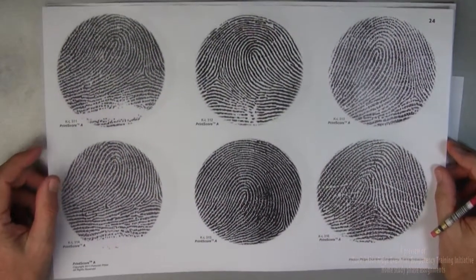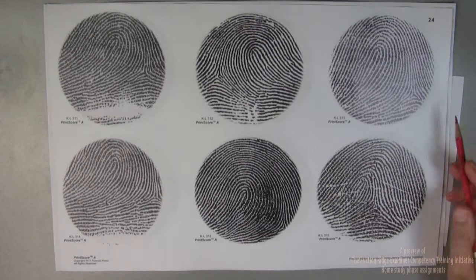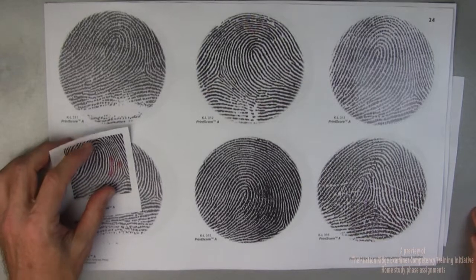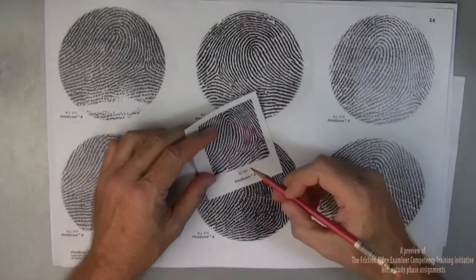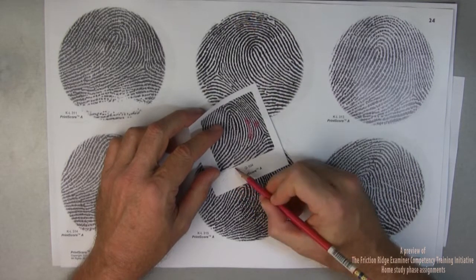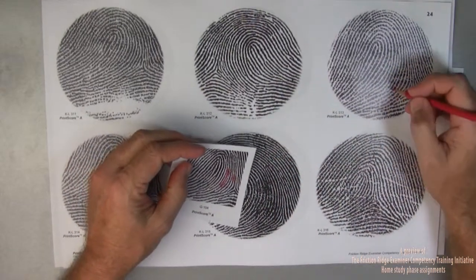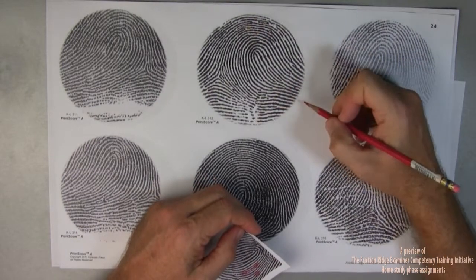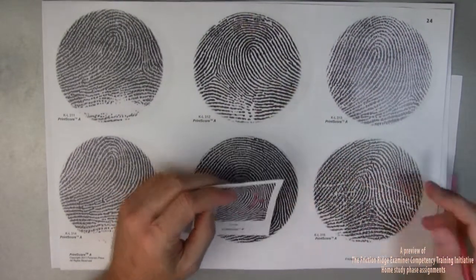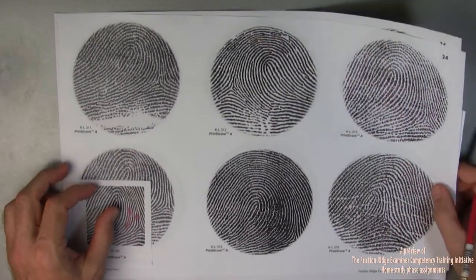Just make sure that you keep the sets together, that you're comparing PrintScore A to A, and you may want to just keep them paper clipped together. And again, finally, just indicate the identified known print on the Q print. You are identifying the Q print, not the known print. Some people get confused and they're marking the wrong thing, but go ahead and identify the latent or the Q print. And there are exercises A, B, C, D, and E in this assignment. These will take a few hours to complete.